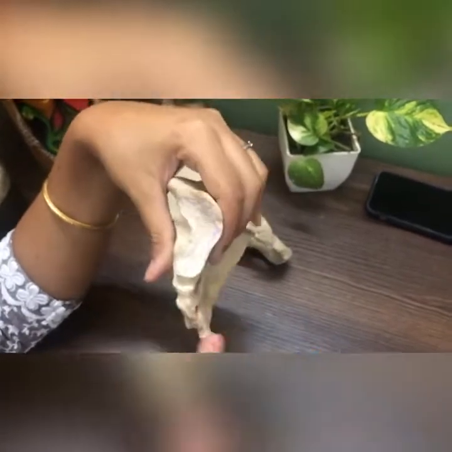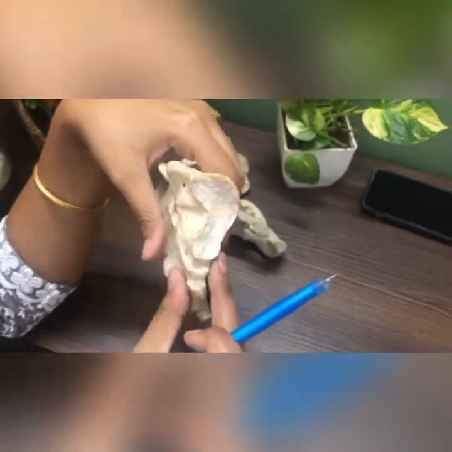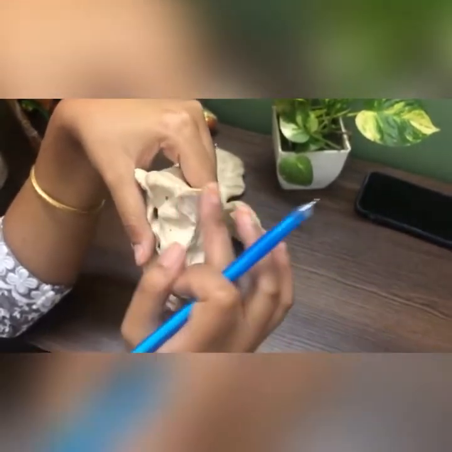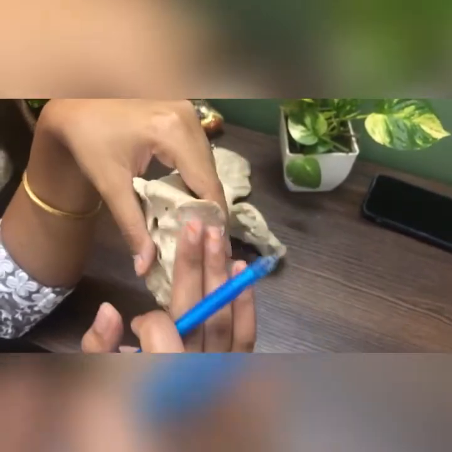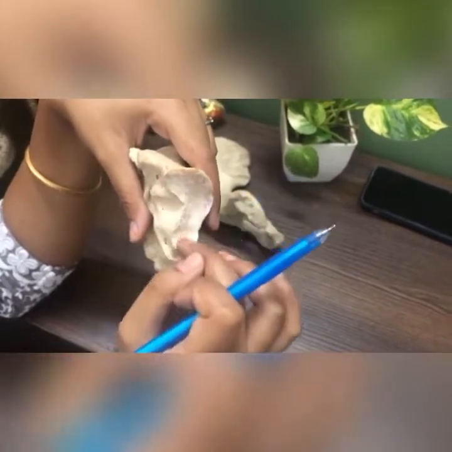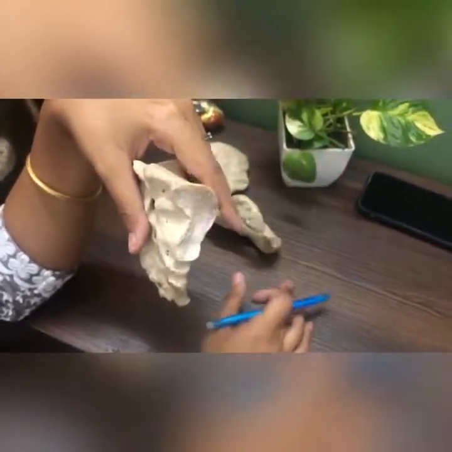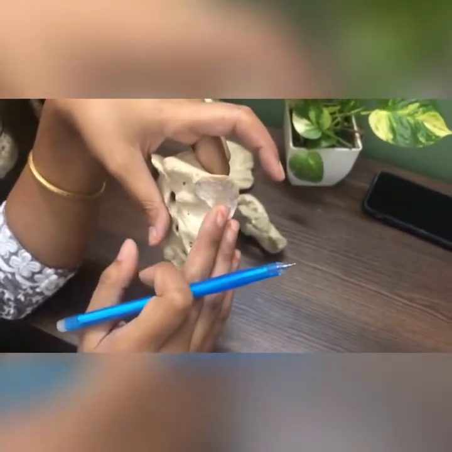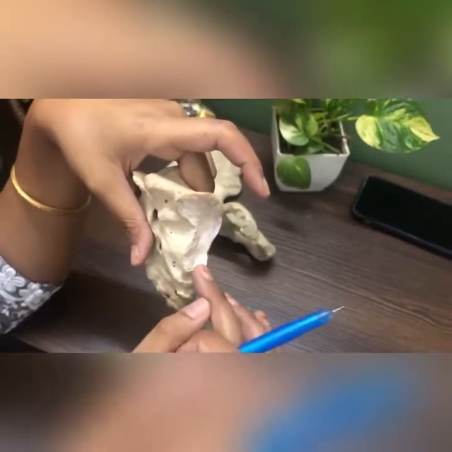Now let us start with this L-shaped surface, that is a part of the lateral surface. This lateral surface is actually composed of one L-shaped auricular surface and one deeply pitted posterior surface. This L-shaped surface is like an inverted L. It has one ascending limb and one horizontal limb. This surface is also known as the auricular surface. Why? Because this looks like a pinna of the ear.